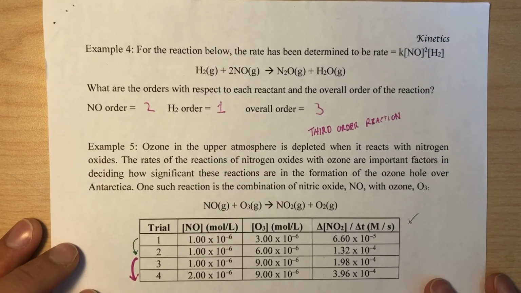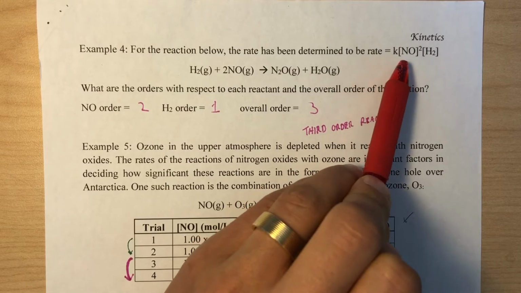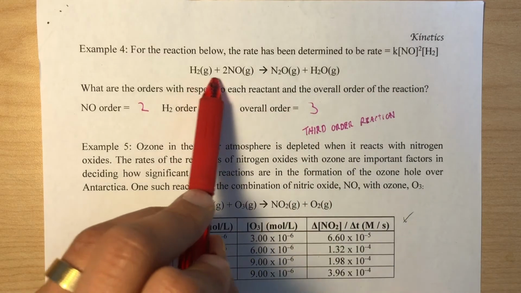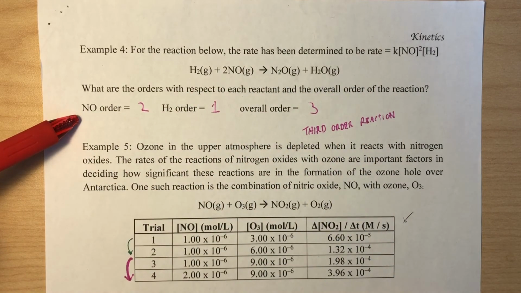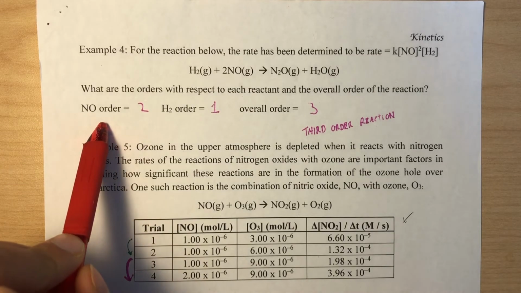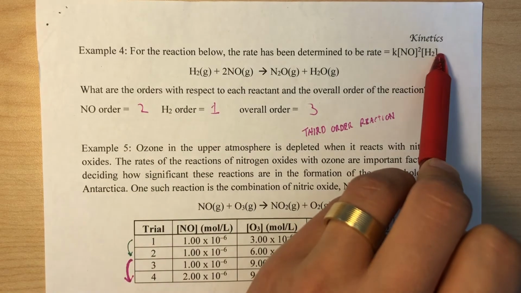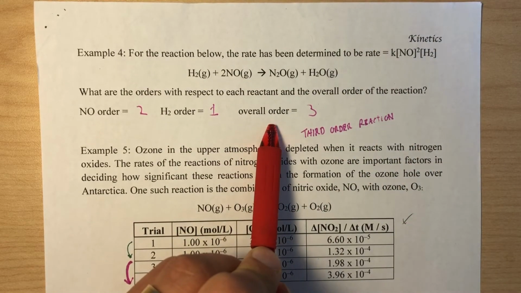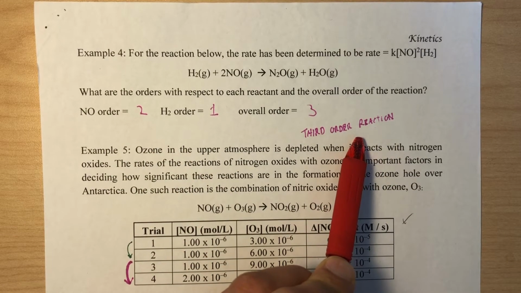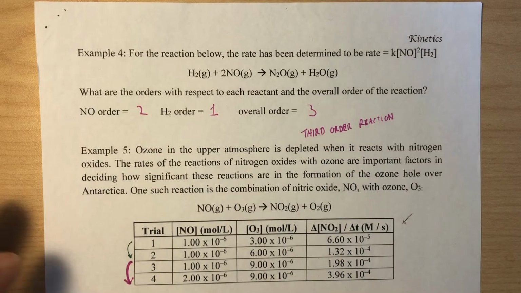For example, for the reaction below, the rate is determined to be rate equals k times NO squared times H2. And here's that reaction. What is the order with respect to each reactant and the overall reaction? Well, NO is second order, which is 2. H2 is first order, an implied 1. The overall order of the reaction is 3, a sum of 2 and 1. It is considered a third-order reaction. Third-order reactions are very uncommon, but they do happen occasionally.